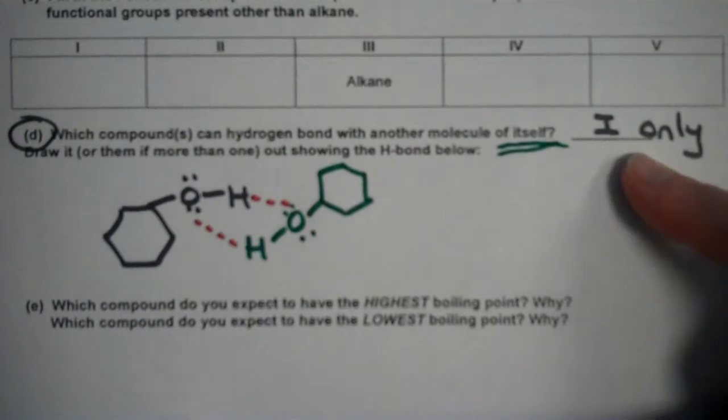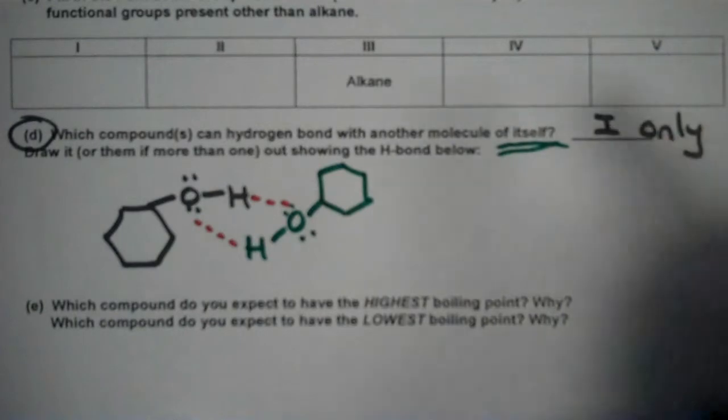1 only. I'm now going to explain why one of the common molecules you guys picked, the aldehyde, cannot hydrogen bond.